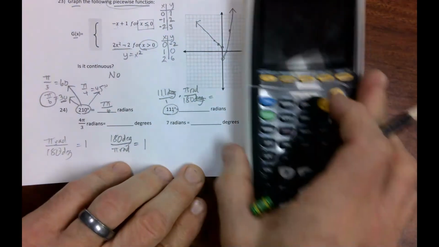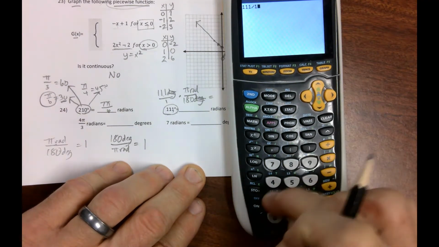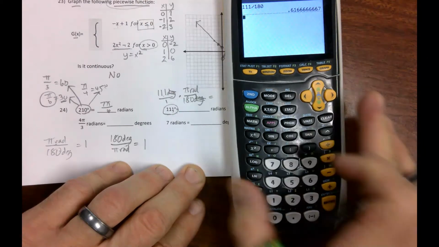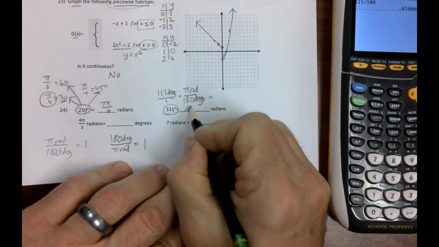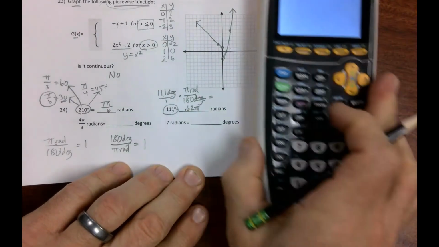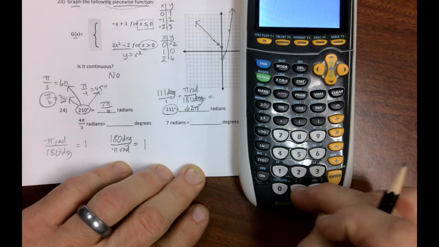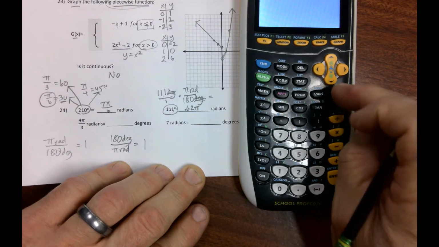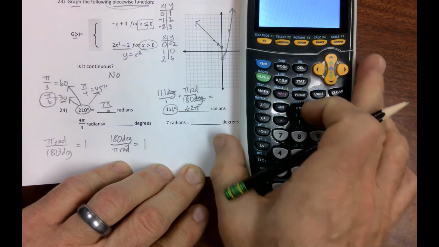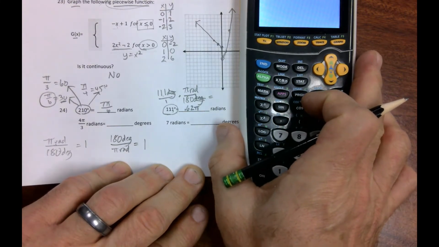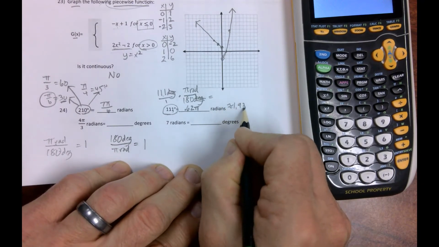Now if we wanted to clean that up, I'm going to go 111 divided by 180, and I get 0.62 pi radians. Now if we wanted to go a little bit farther than that, we'd multiply that by, whoops, no, times 3.14, we'd have 1.93 radians. Okay.